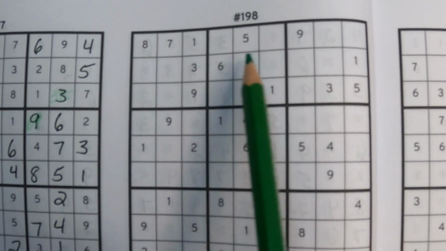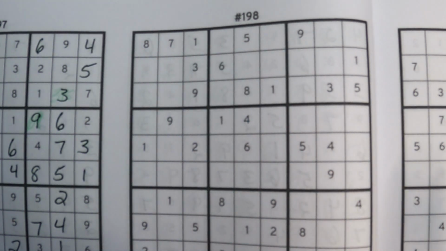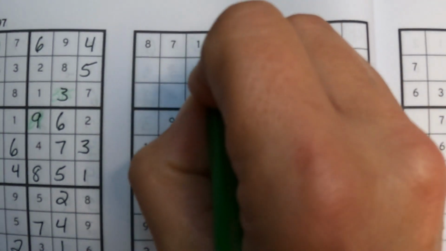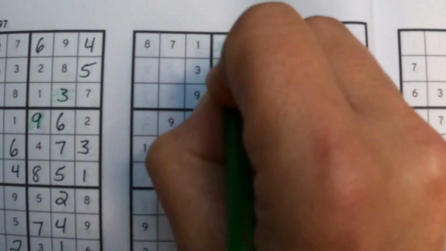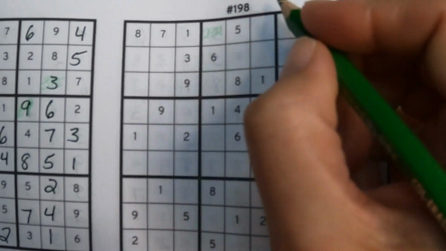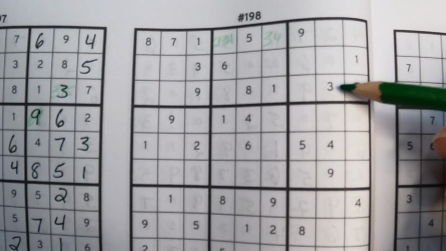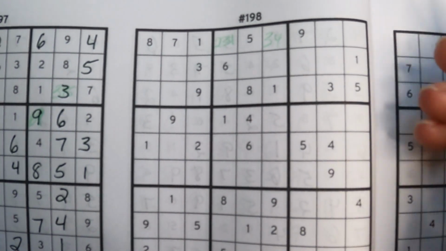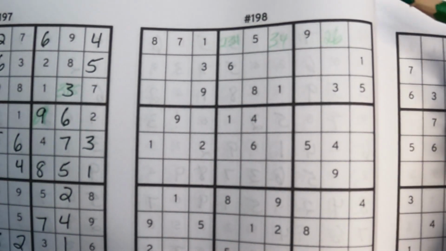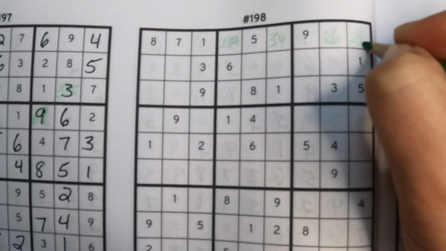All right, let's start with this top row. We're missing 2, 3, 4, and 6. We've got a 6 here, so 2, 3, 4. A 2 here with that 6, so 3, 4. 3 and 4 here, so 2, 6, and a 3 and 4 here, so 2, 6.